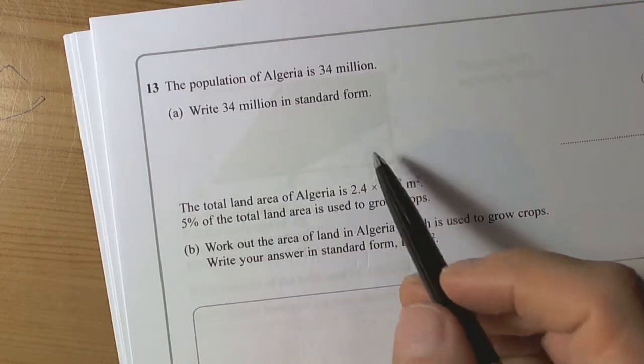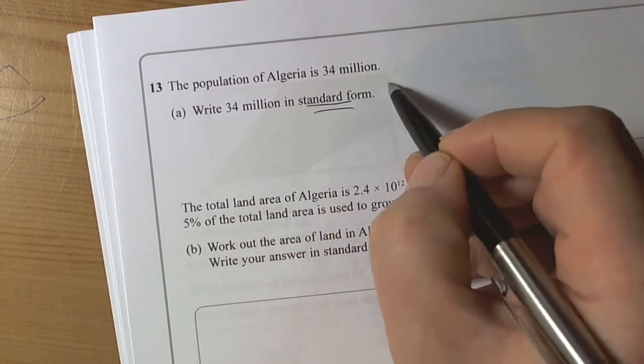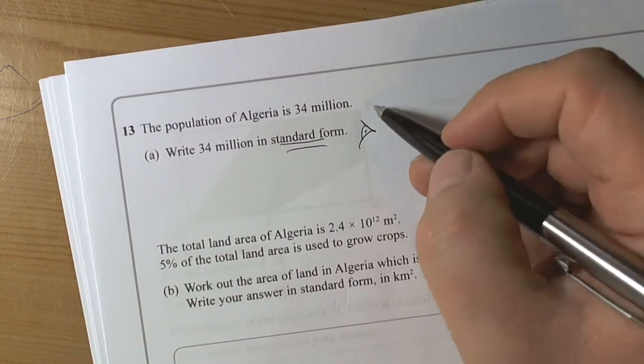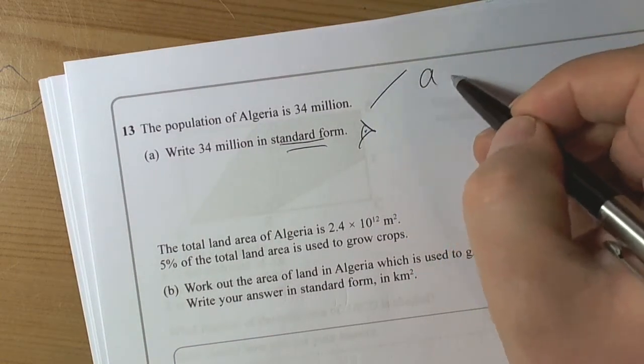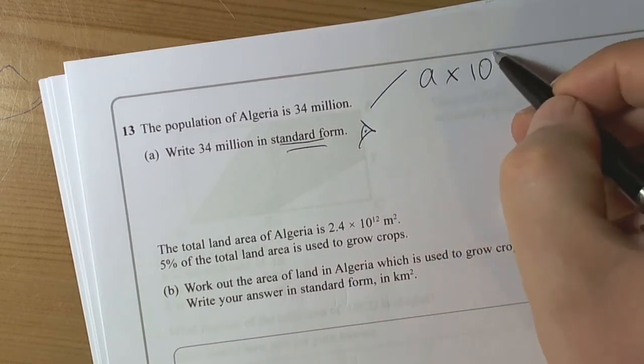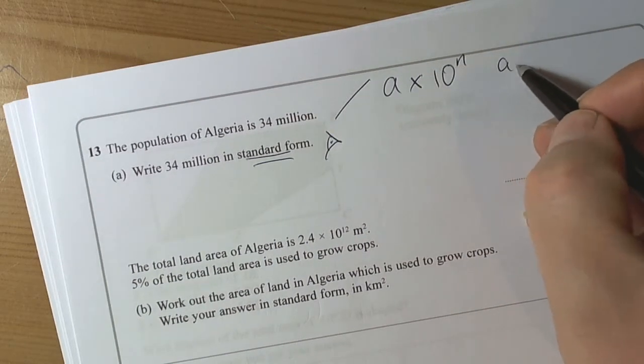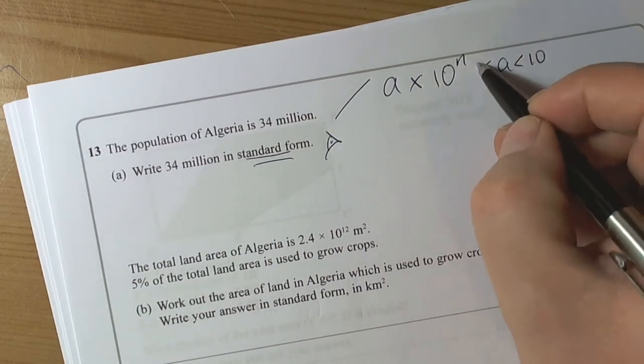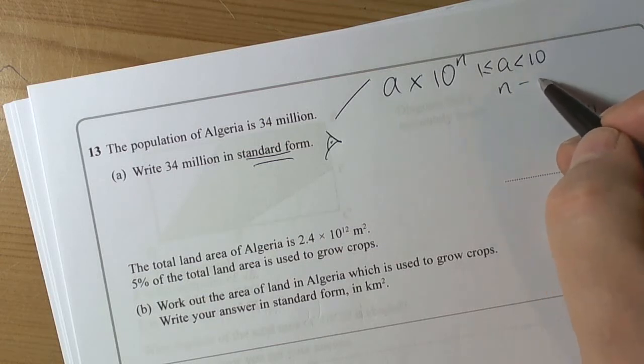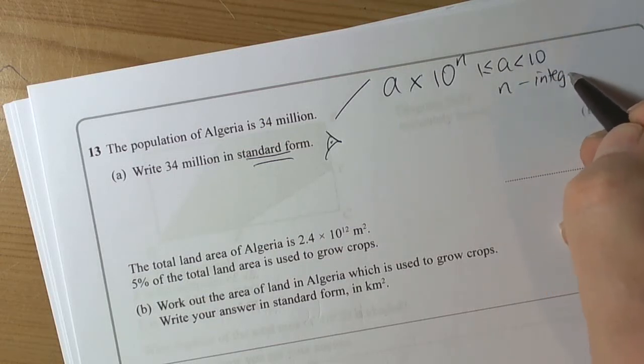So here we've got a question that mentions the trigger word of standard form. As soon as we see standard form, we should be thinking of a general number a times 10 to the power of n, where a has to be less than 10, greater than or equal to 1, and n is an integer, a whole number.